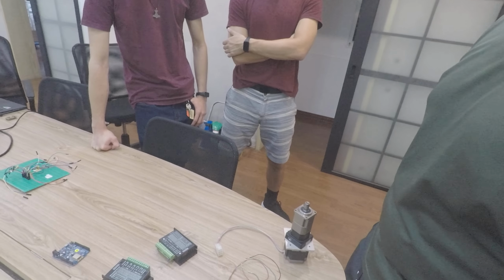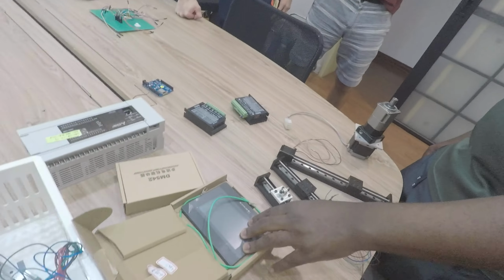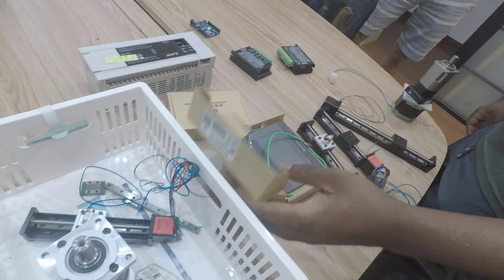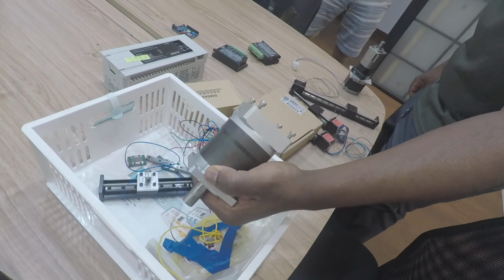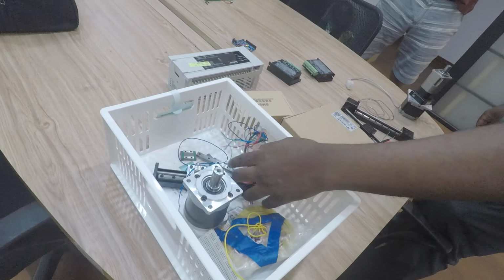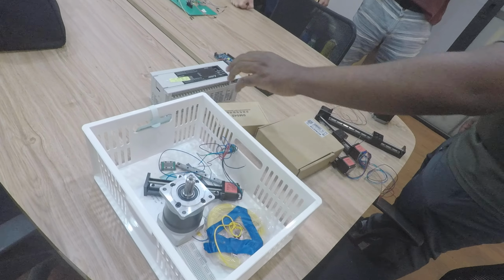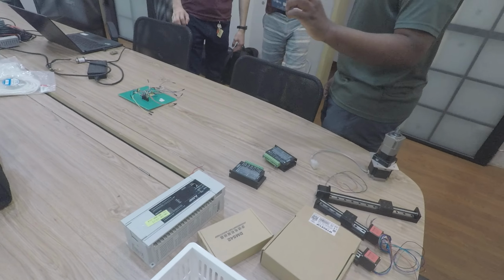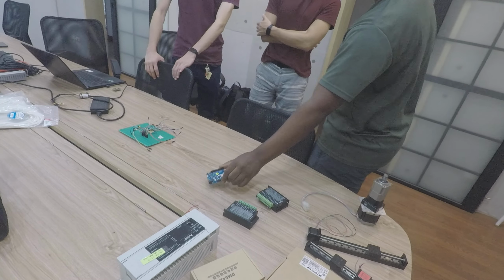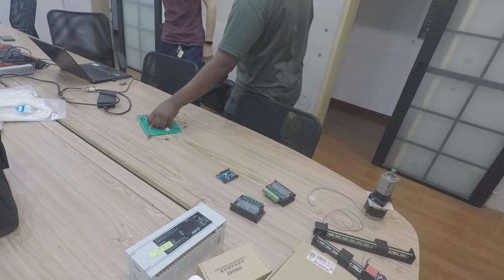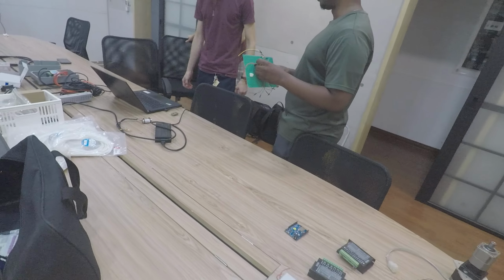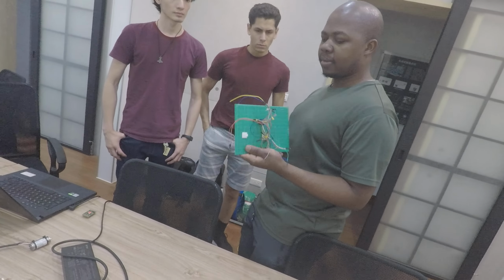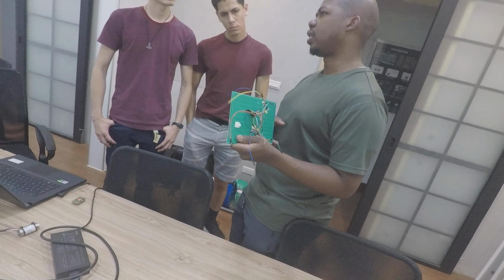Then we have our HMI, human machine interface, and I think this is another gearbox. I think stepper motors, cables, and PLC. Now we have our Arduino, and here we have our prototyping board. Now this usually comes in two flavors.